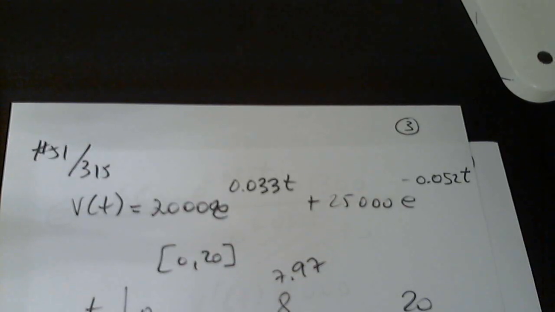So in y equals, I will enter the function, which is 20,000 times e, and the power is 0.033t, and then plus 25,000 times e, and the power this time is negative 0.052t, and close. I see the function is entered correctly, I hope. Second table, I need 0, I need 7.98, and I need 20.